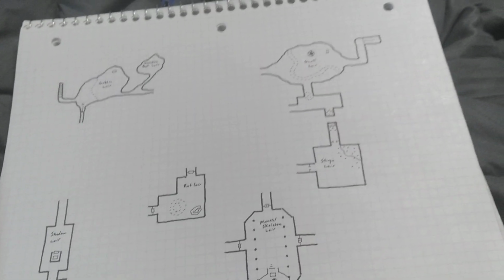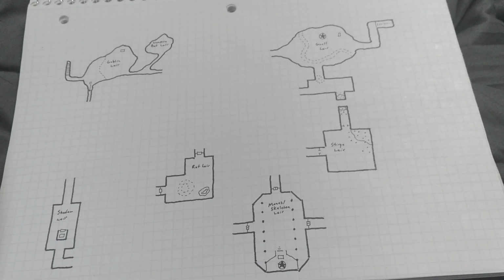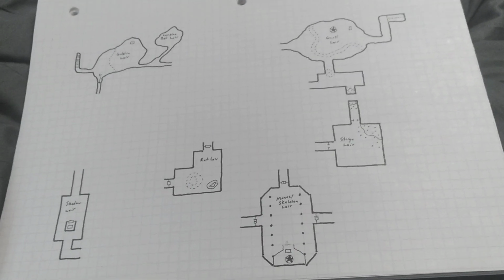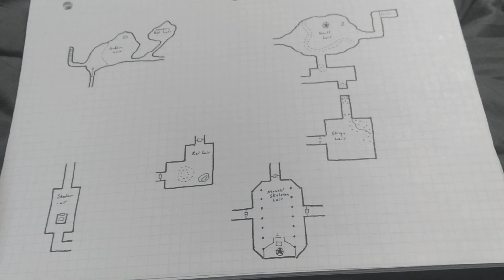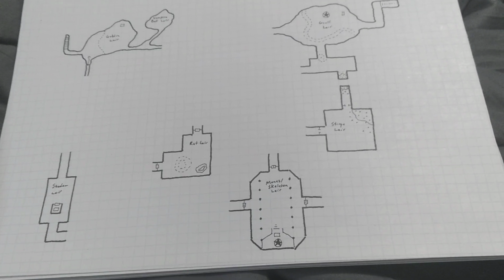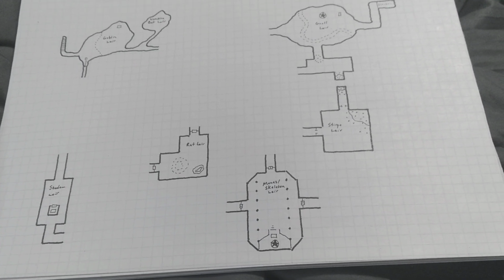It might look simple now, but this is generally how I start. I roll up a bunch of random monsters, and then I stick them into a sort of zoo in a way. But I do try to make it thematically work.